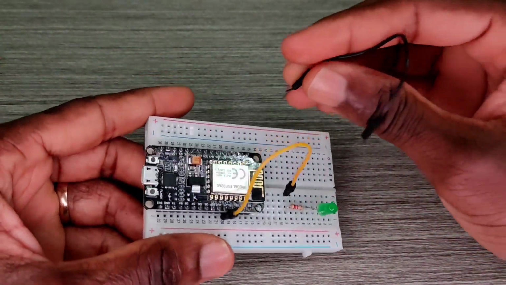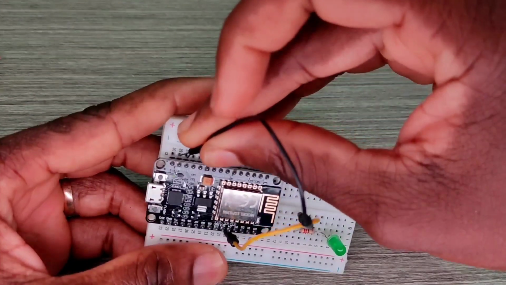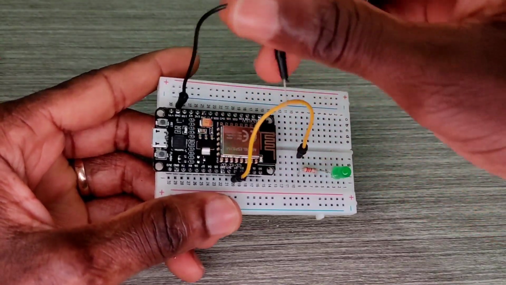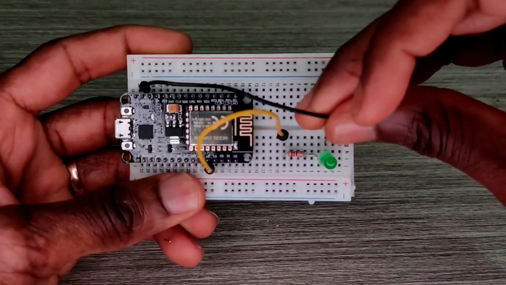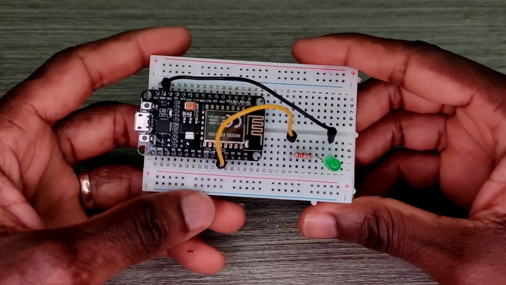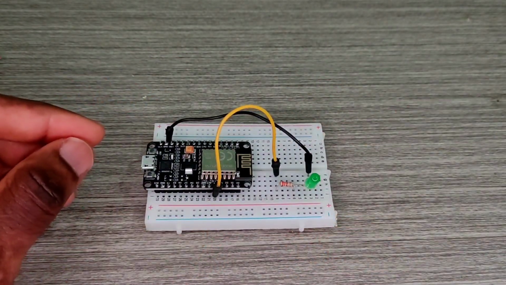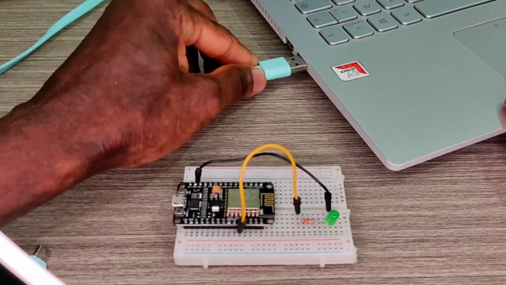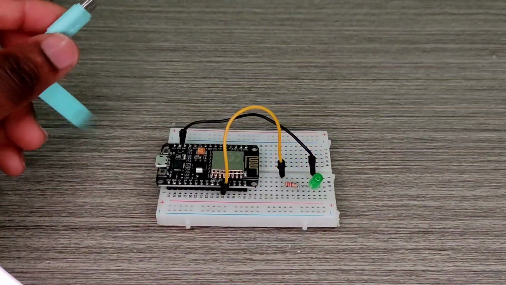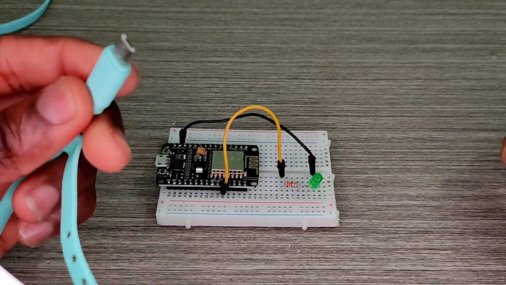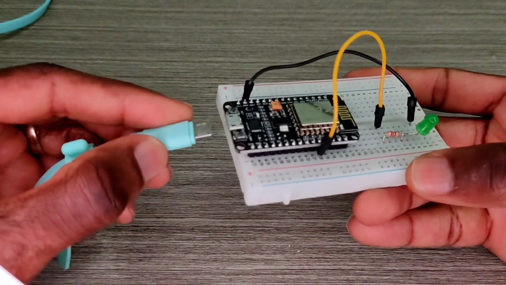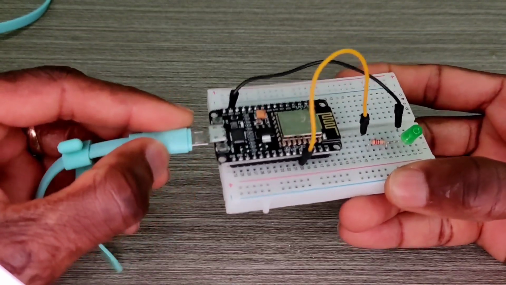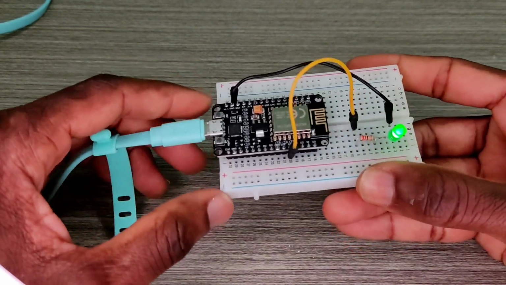Now the next step is to attach the negative side of the LED to ground, like so. So far so good. Now I'm going to use a Samsung Android cable. We need that to upload the program to our microcontroller. So our build is set up.